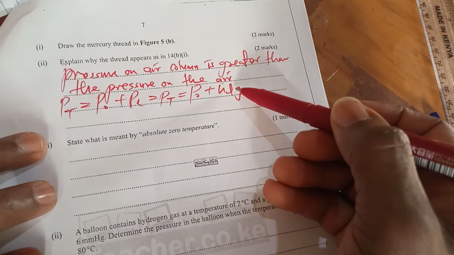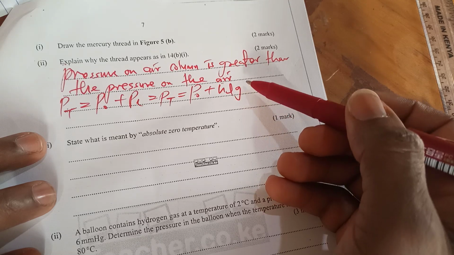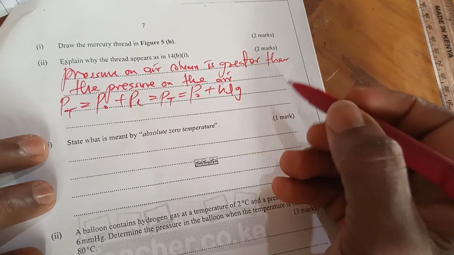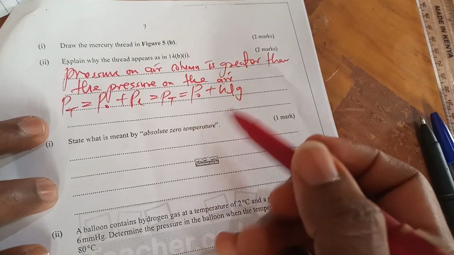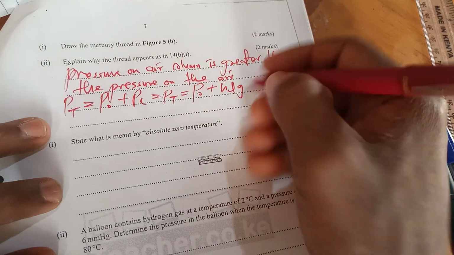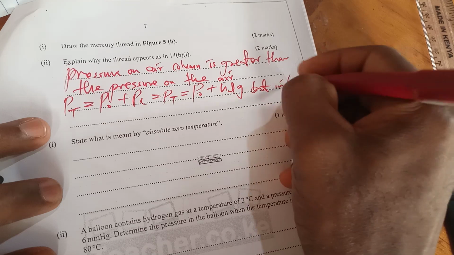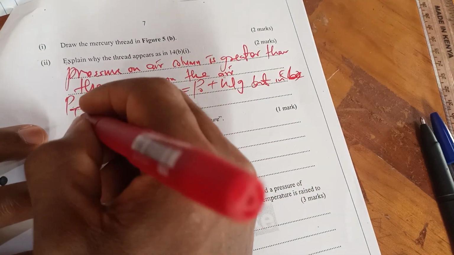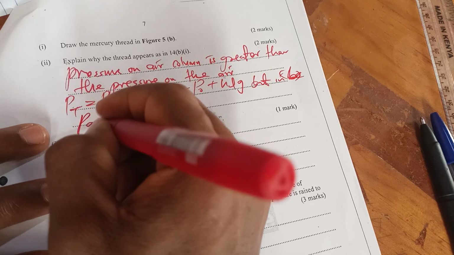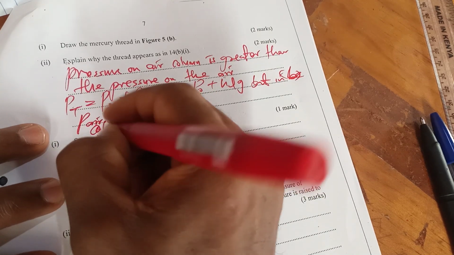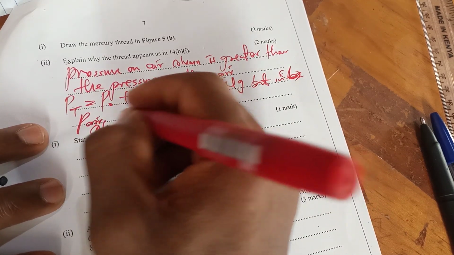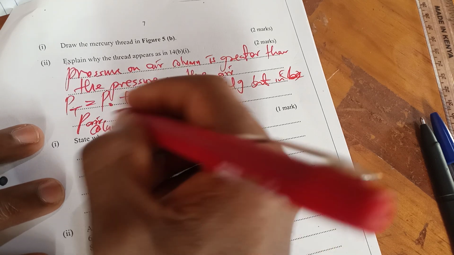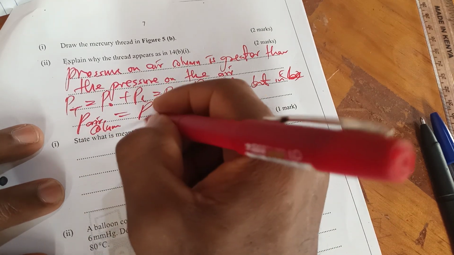This one is the density of mercury, thread of mercury, and then gravitational acceleration or gravitational force. But that one is in A. But in B, the pressure due to the air column, that is due to the air column, the pressure on the air column is equal to the atmospheric pressure.